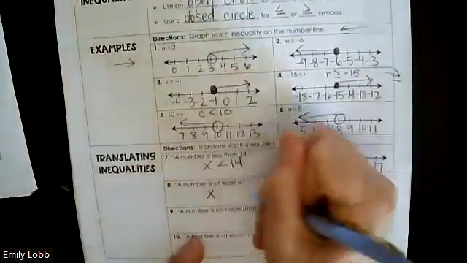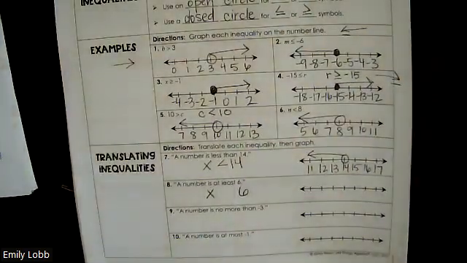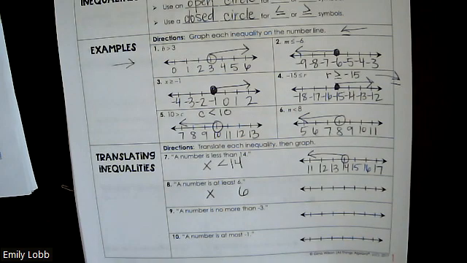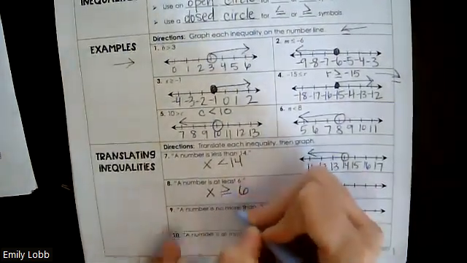A number is at least 6. So we know we have a number and 6. If it's at least 6, can it be 5? No. If I said you have to be at least 10 years old to go to this school, can you be 9? No. I'm sorry, my brain's not working. So at least means that's the minimum, right? So that means it's got to be greater than 6, or could it be also equal to? Yes. So a number is at least 6, meaning it is either greater than or equal to 6.